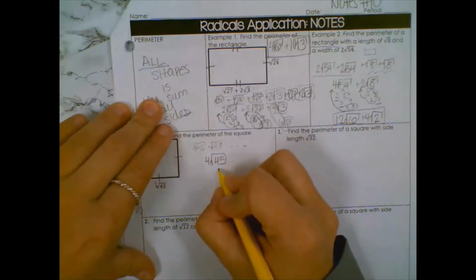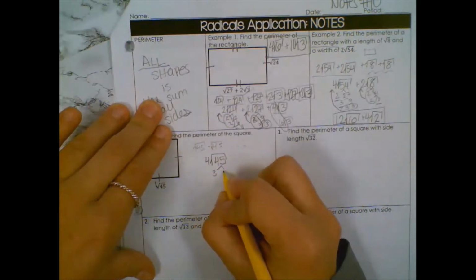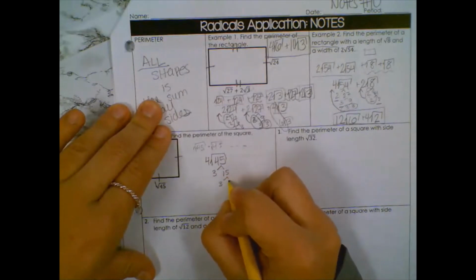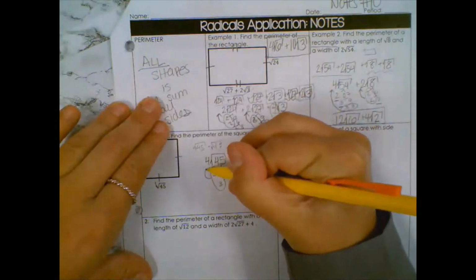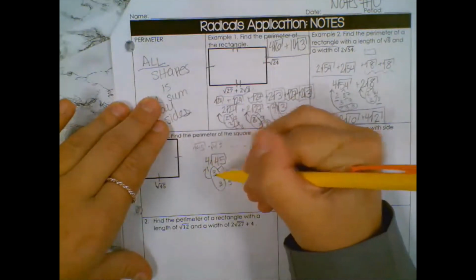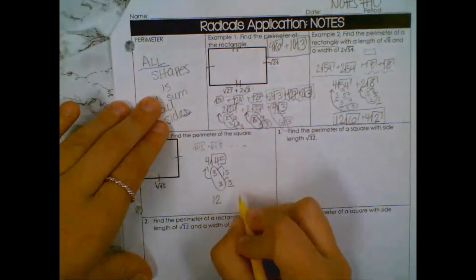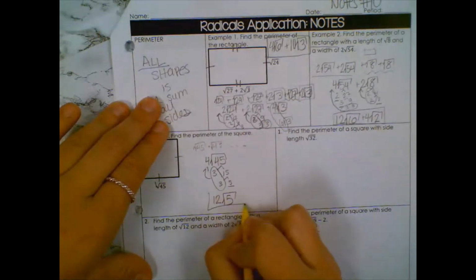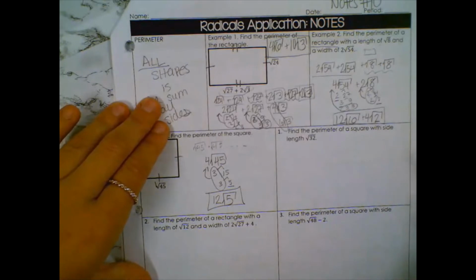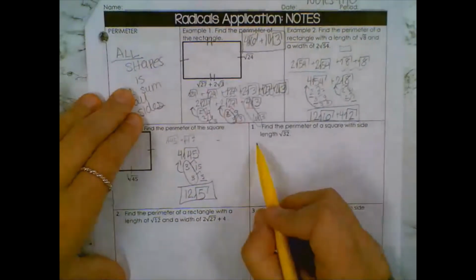So 45, we need to simplify that now. That's going to break into 3 and 15, 3 and 5. 3's come out, so 4 times 3 is going to give me a 12. My single is the 5, so it simplifies to 12 root 5. All right, try number 1 on your own.